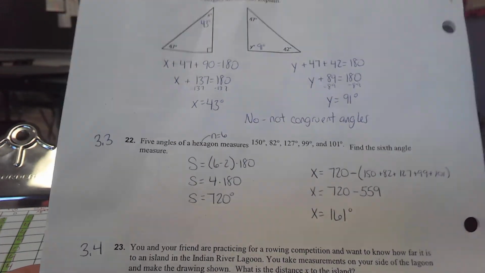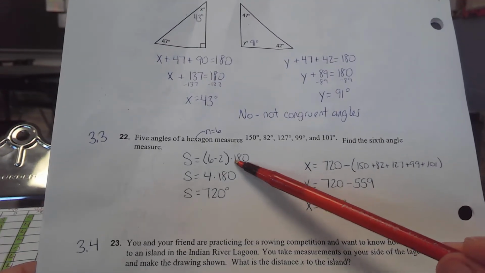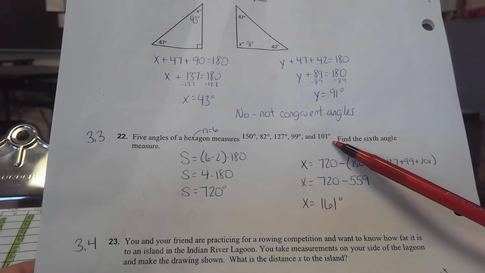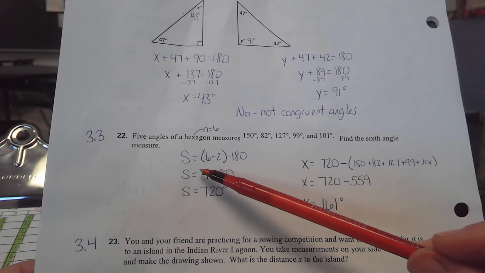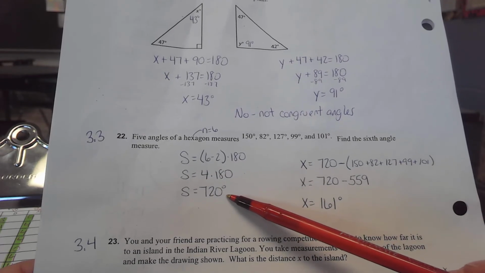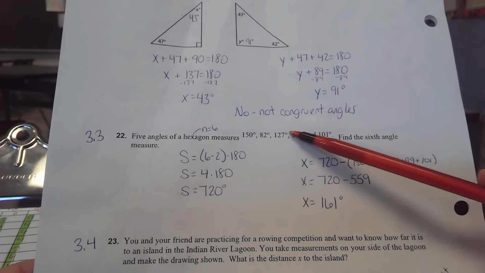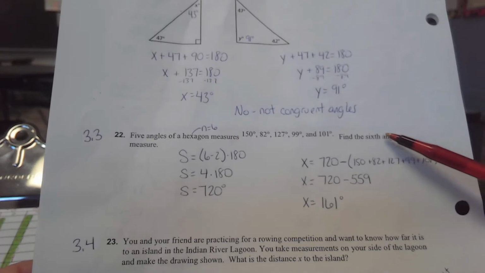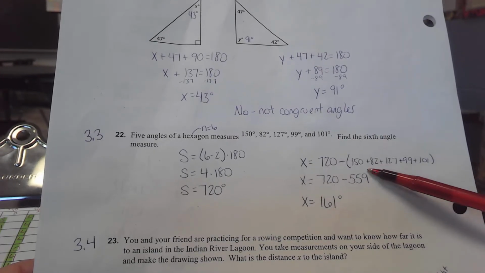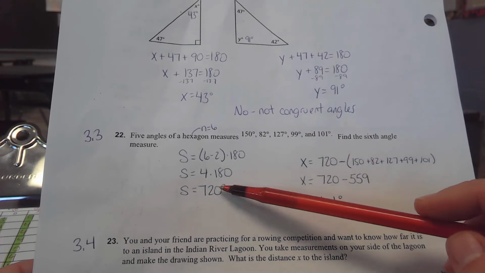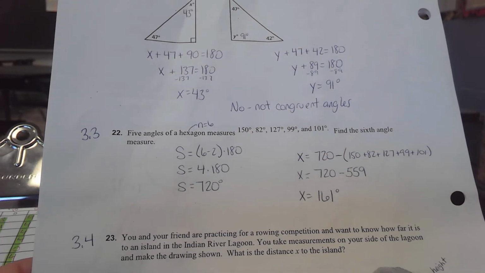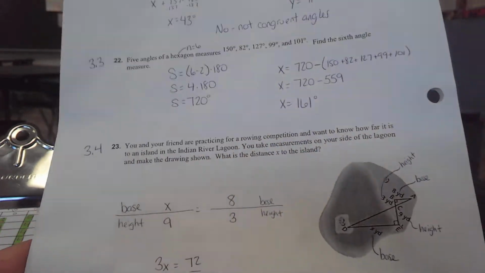Number 22 goes back to that same formula. Can we find the 6th angle with these 5? Hexagon, 6 sides. So you find that it's 720. All 6 should add up to 720. So you can take off the ones you already have and get 161. Again, check it. Add those 6 numbers. If they add to 720, you're awesome. If not, go back and do it again.